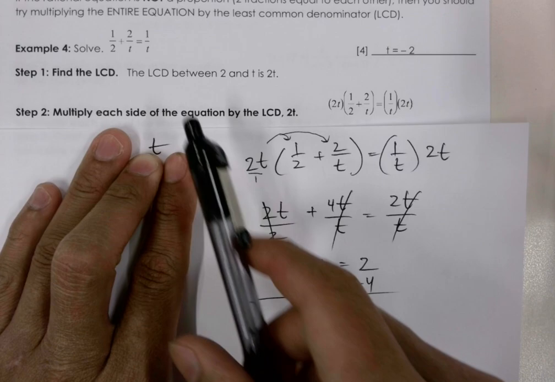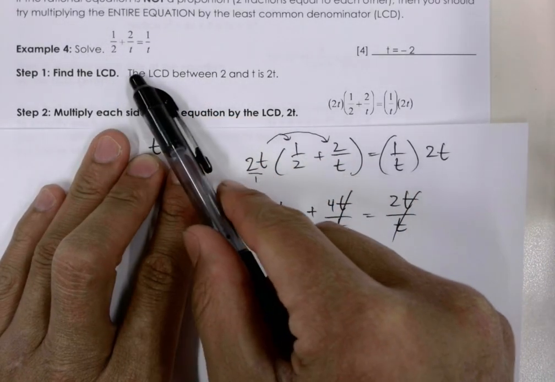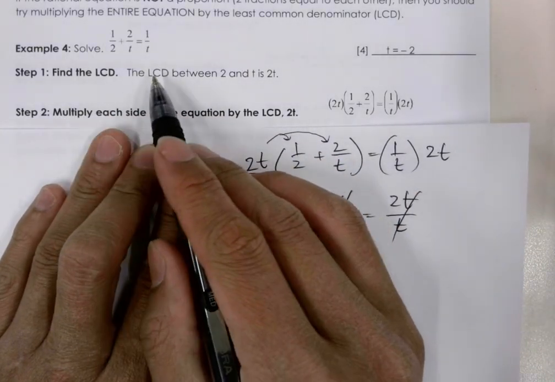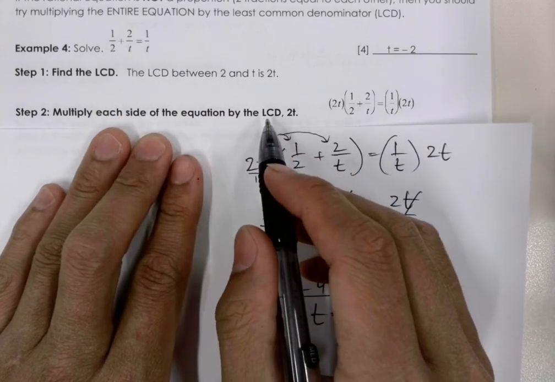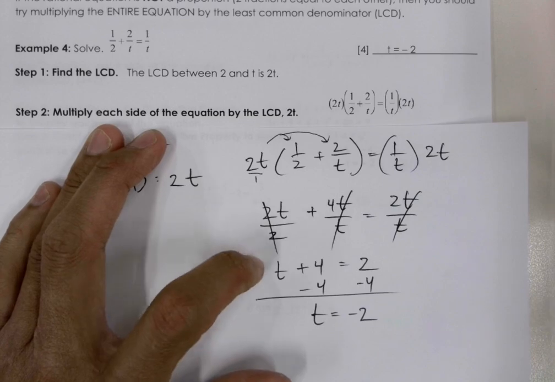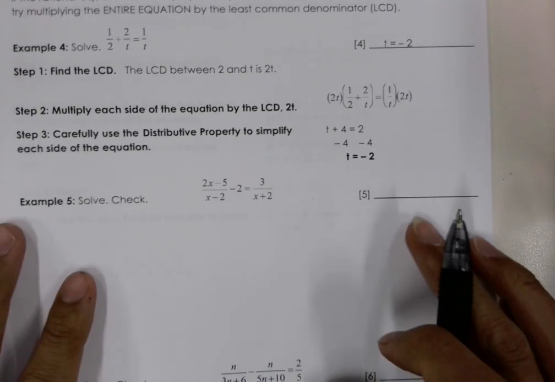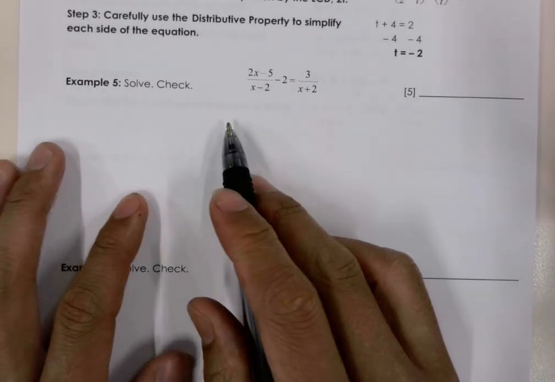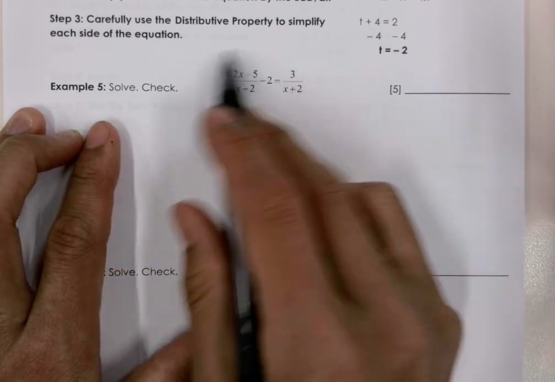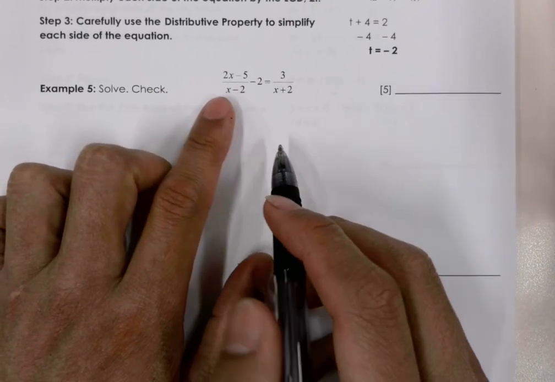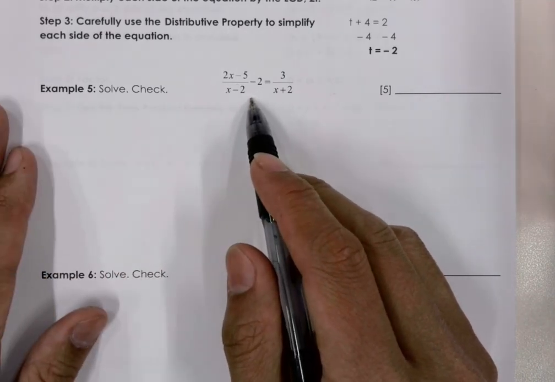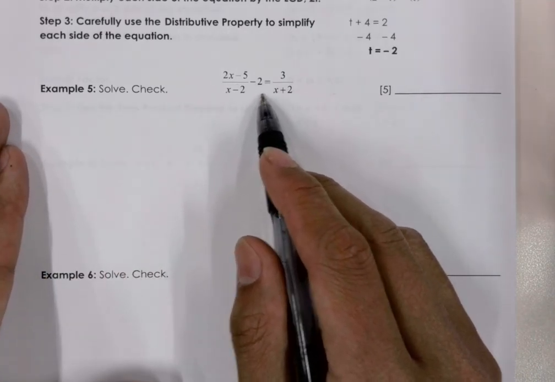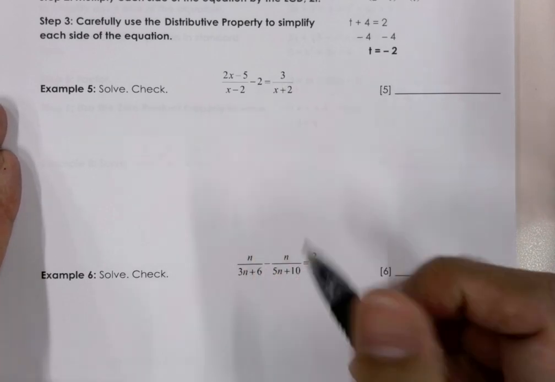So that's our strategy here. We want to go ahead and look at our rational equation and find the LCD, multiply both sides of the equal sign by the LCD, and then cancel out and solve for the variable. Let's go ahead and look at an example here. So what do we have? First step is find the LCD. Right here we have a denominator of x minus 2. We have a denominator of 1. And we have a denominator here of x plus 2.